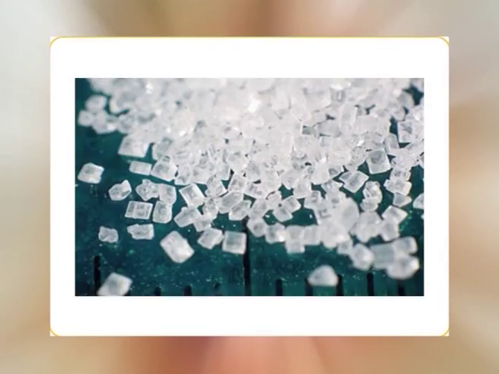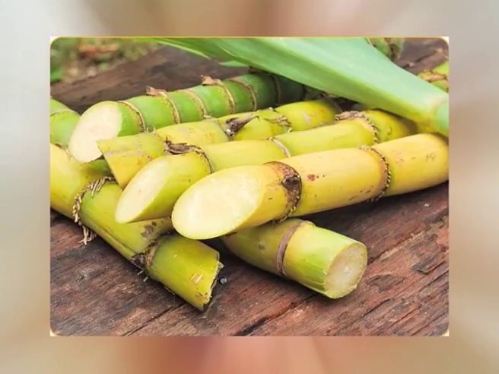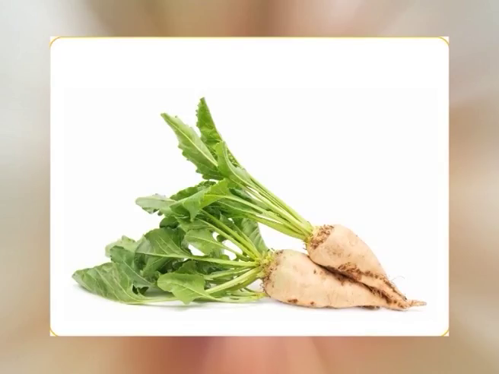Number 2, sugar. Common sugar, that is sucrose, is a carbohydrate derived from cane sugar or sugar beet.